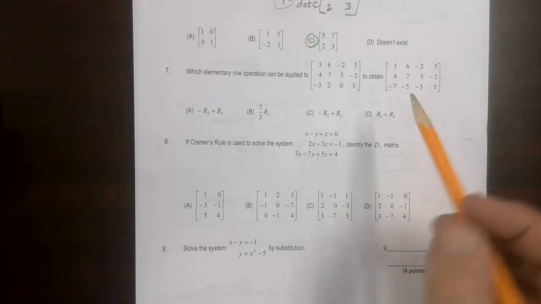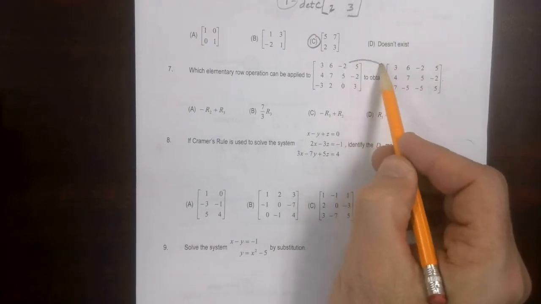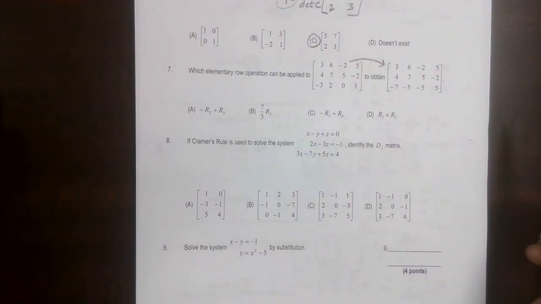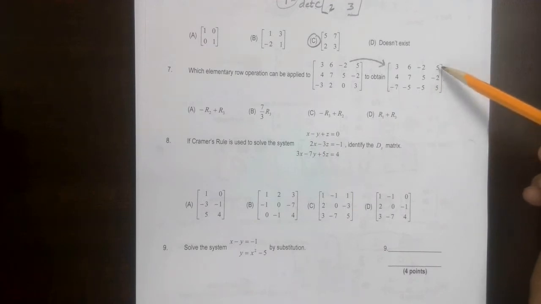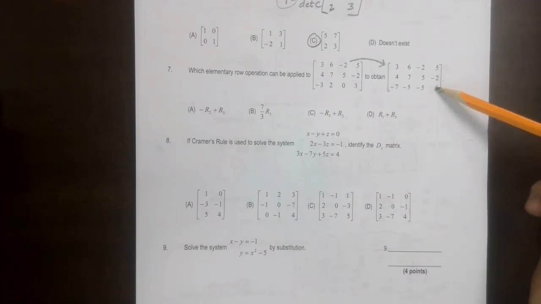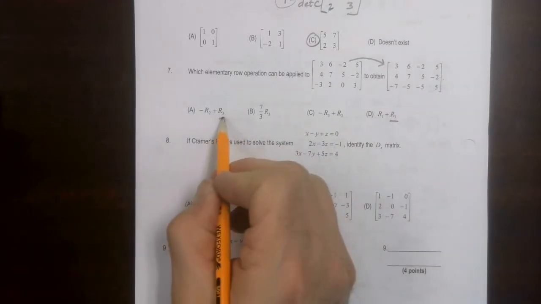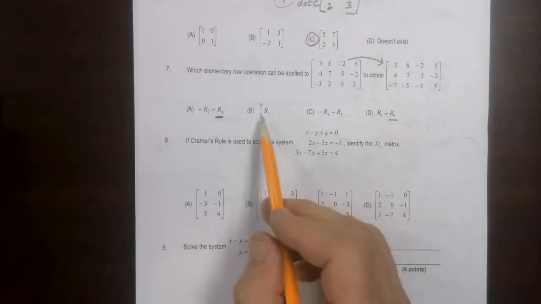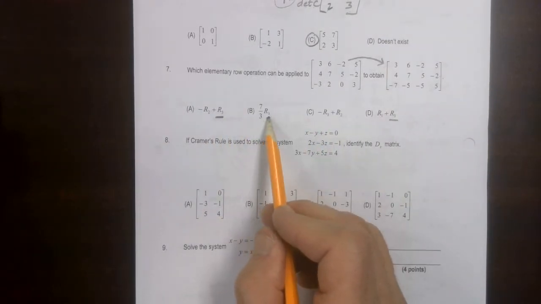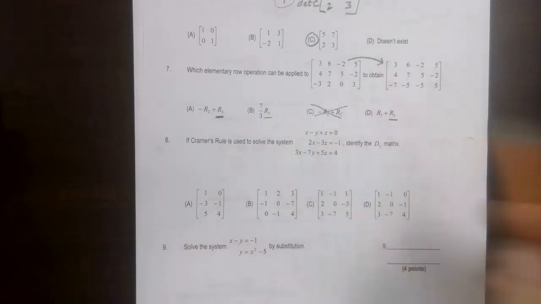Okay, number 7 kind of messes with you. A lot of students struggle with this one, but don't let it. First thing you're going to do is understand that you're going from here to here. So you ask yourself the question, which row has been changed? Row 1 hasn't been changed. Row 2 has not been changed. Row 3 has been changed. So I know it's going to end with R3. I guess this one's possible, but this one we've eliminated, okay?